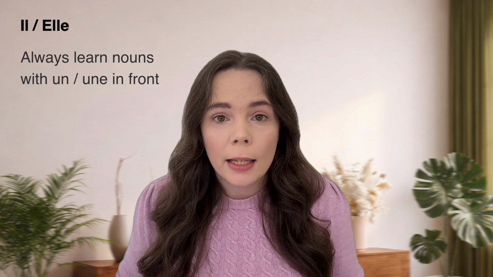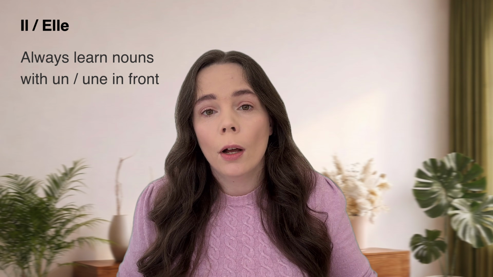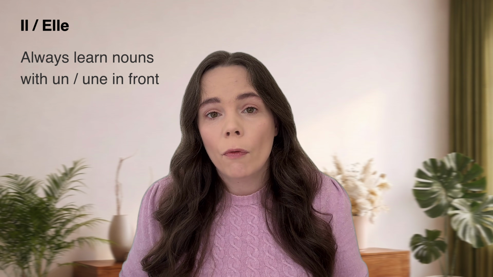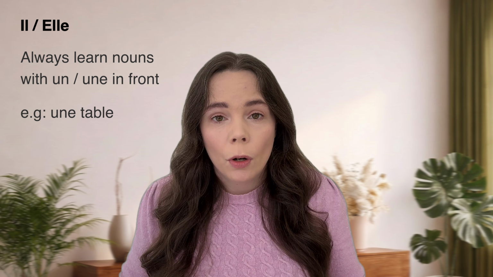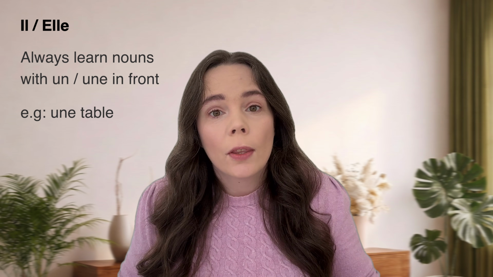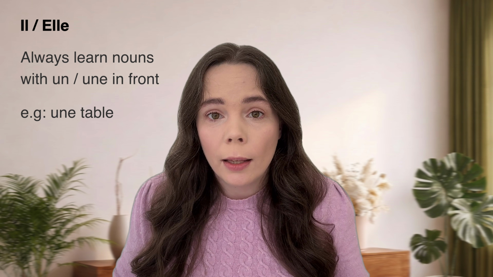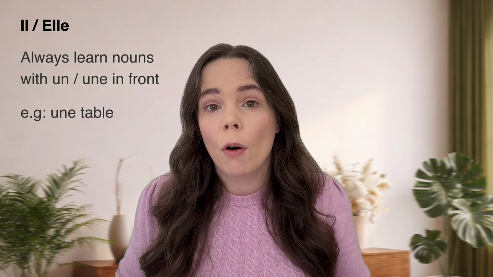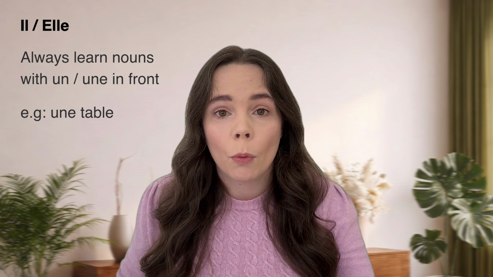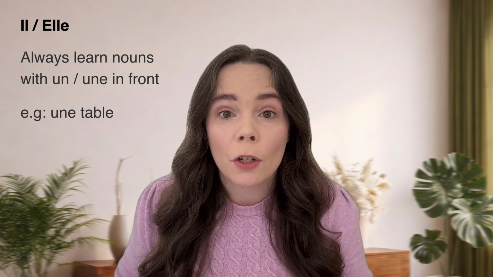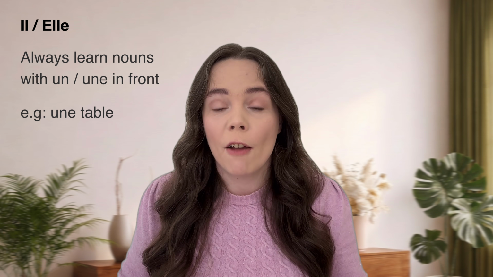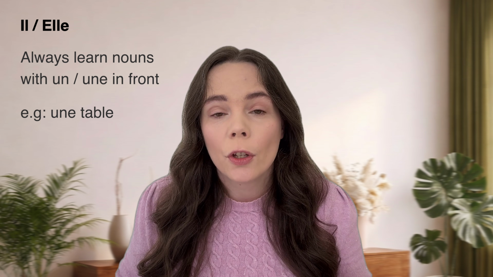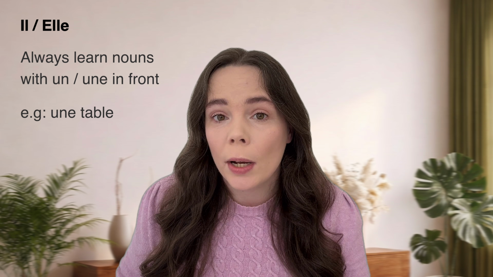So what I always advise is when you're learning new vocabulary, new words for things, then always learn it with an article in front. So instead of learning table means table, learn une table, right? That way, it will be much easier for you to remember whether an item is male or female and what pronoun to use with it, or other rules that change according to gender. It will make your life much easier. So remember, always learn new vocabulary with an article in front so you can recall the gender easier when needed.